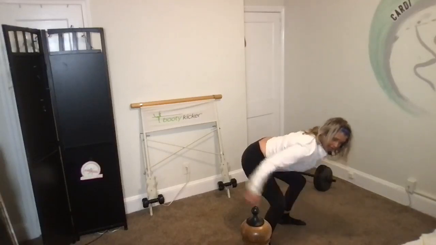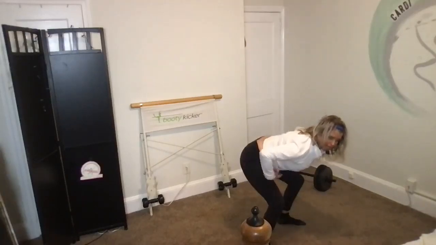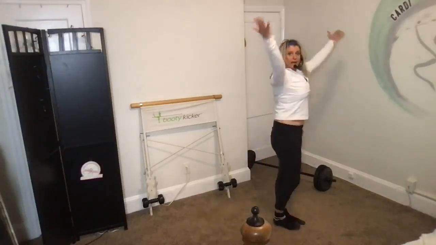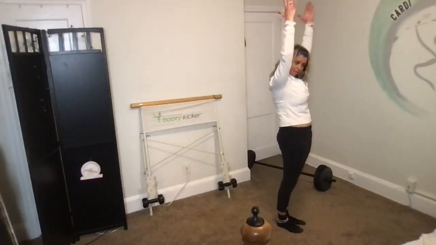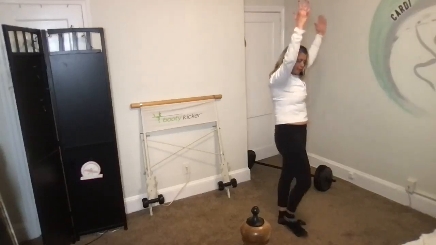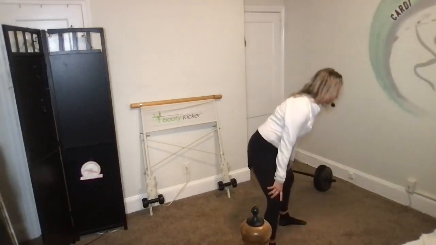From here, engage your glutes, brace your abs. Push your hips forward, you're in a stand. You step together, and there is the mountain. So, try it again. We step out of it, we're coming down.